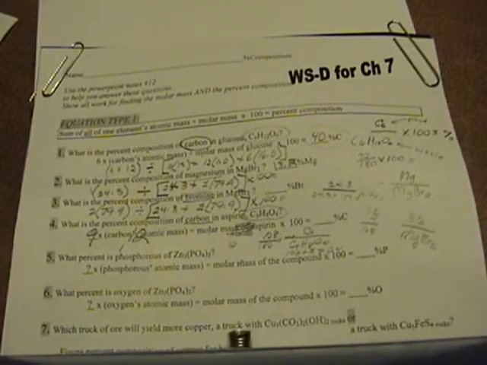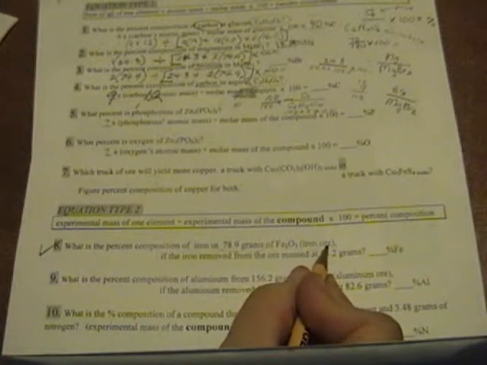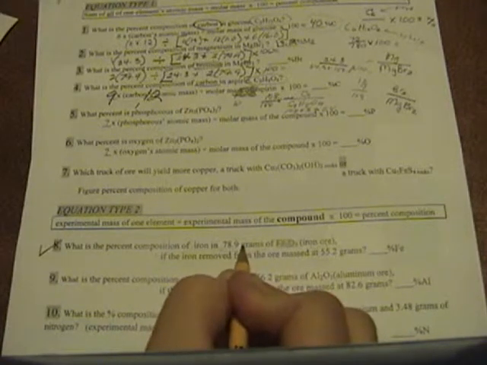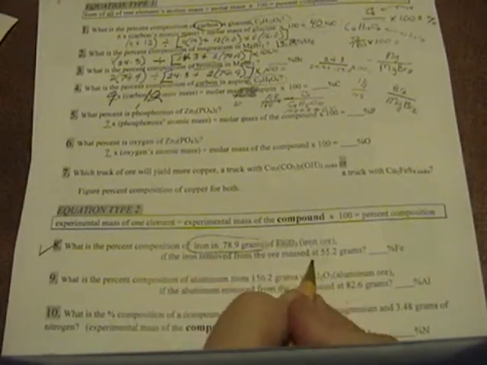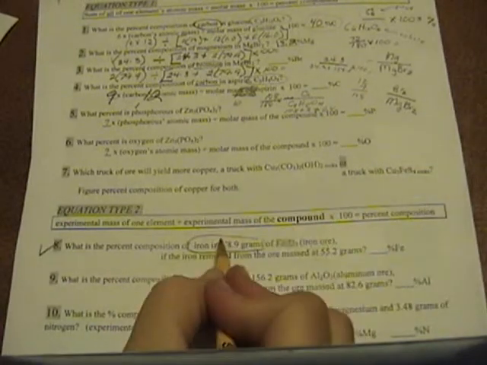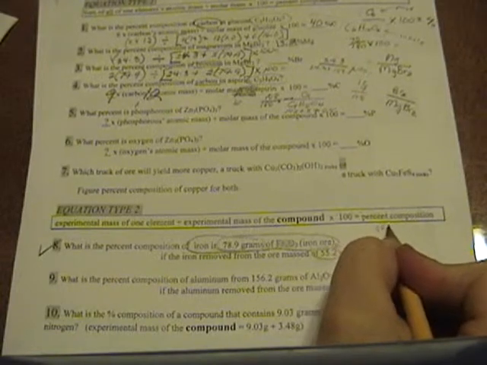Now let's look at the bottom ones. I'm on number 8. What is the percent composition of iron in 78.9 grams of iron ore? We don't really even need this information, because all we need to know is that this is the iron, and the iron, excuse me, no it's not. 78.9 is the ore, and the iron is 55.2. So it'd be 55.2, which is the part, divided by the whole, 78.9 times 100 equals. That would go right there.